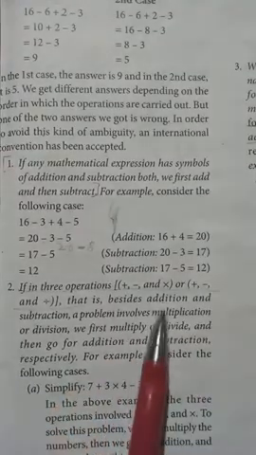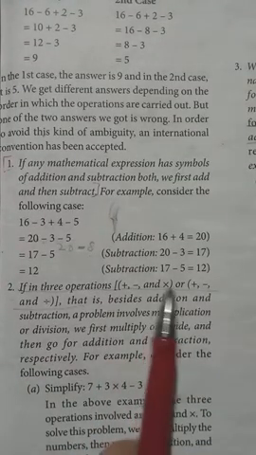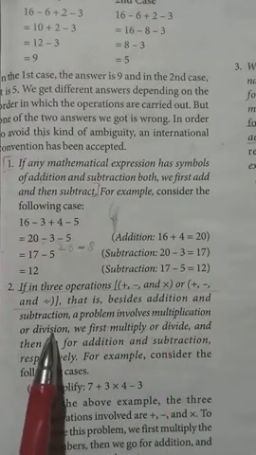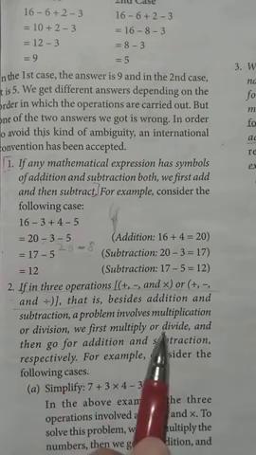You may have addition, subtraction and multiplication, or you may have plus, minus, multiplication or division. Then in that case, what to do? First, what should we do?